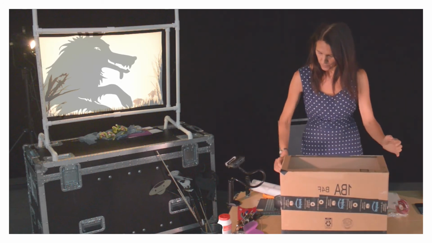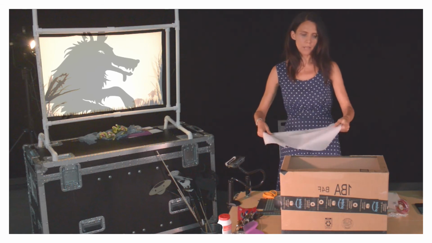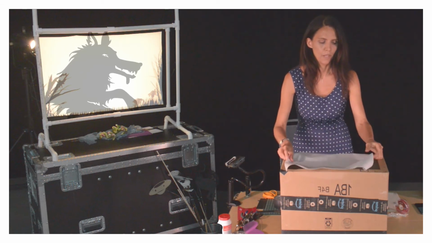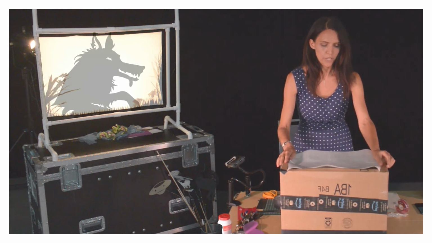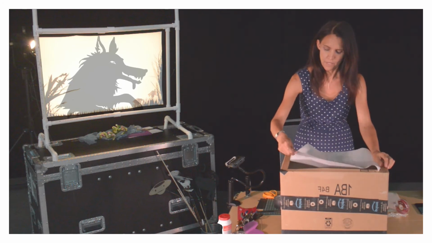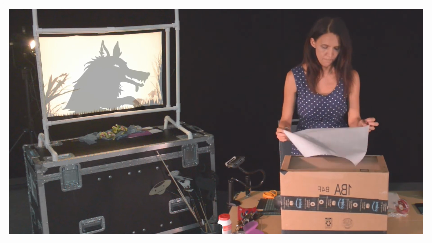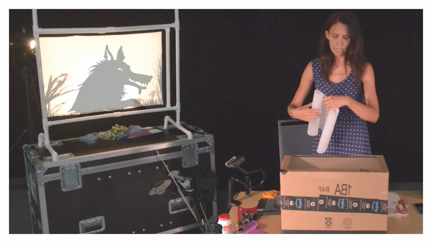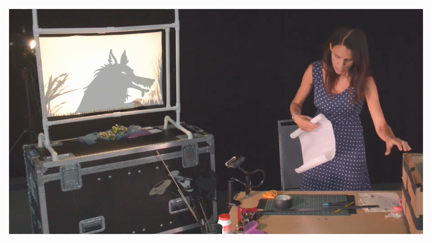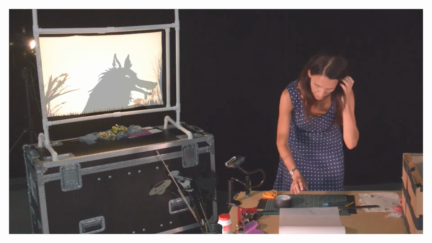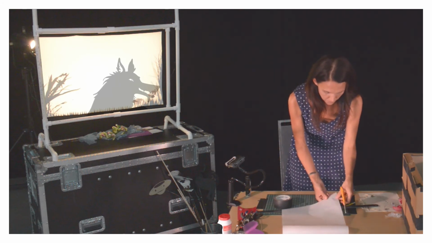Next thing you want to do is take something like parchment paper, measure it to fit. Mine's a little bigger, so I'm just going to take off a little piece of the parchment paper. I'm going to do that with scissors, just to be quicker.